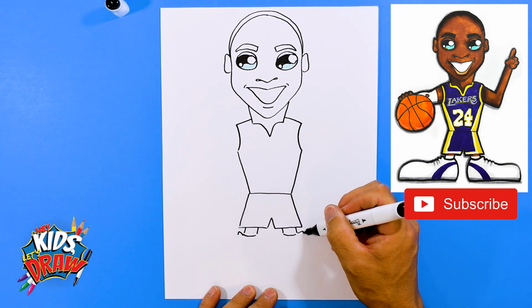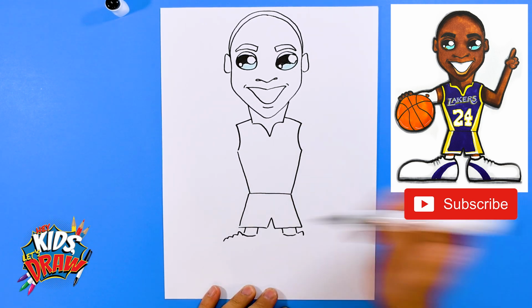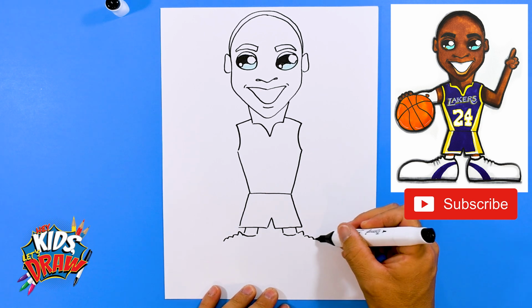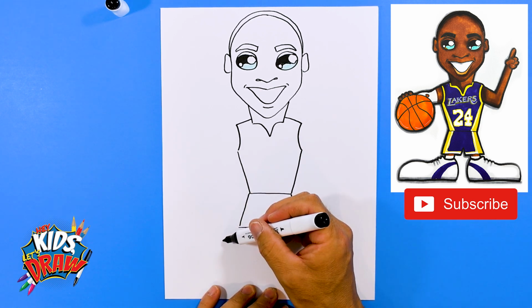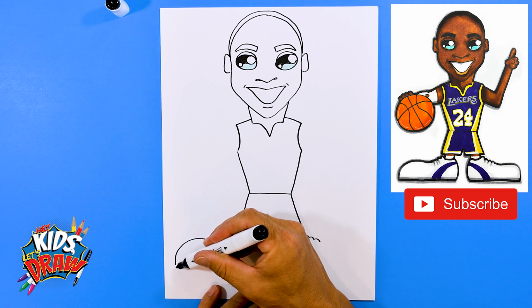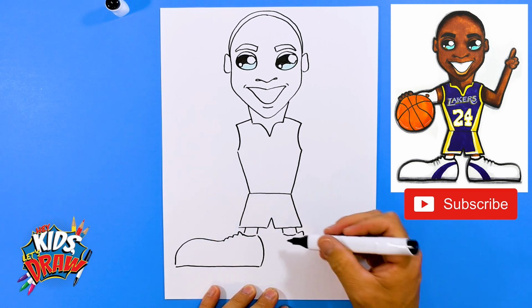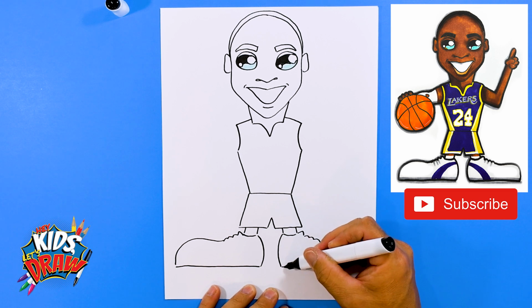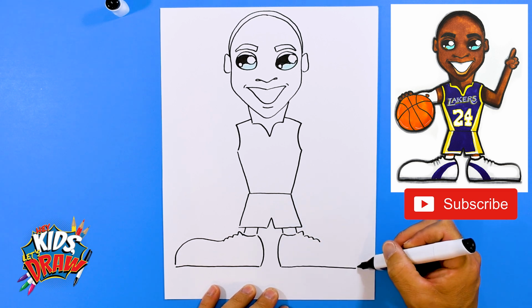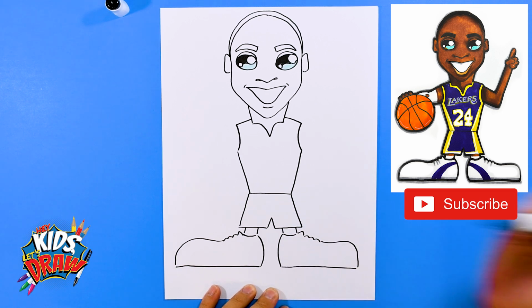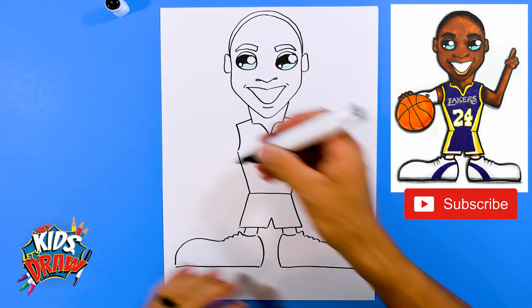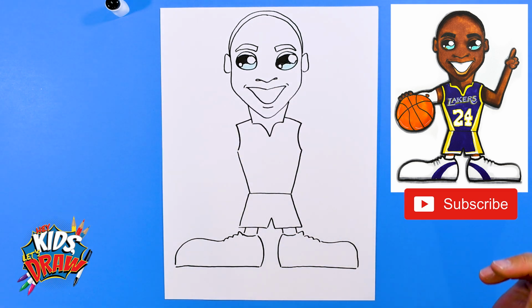Let's do some shoes. 1, 2, 3 shoelaces. 1, 2, 3 shoelaces. We make our shoes really big and cartoon-like. Kind of add some fun to our characters. Bring that heel down straight across. There we go. We got the basics there of Kobe Bryant.